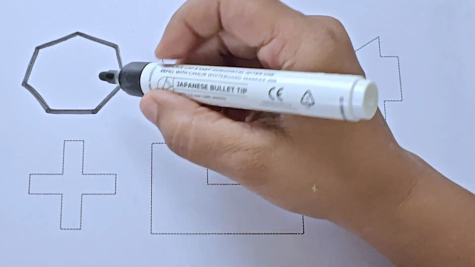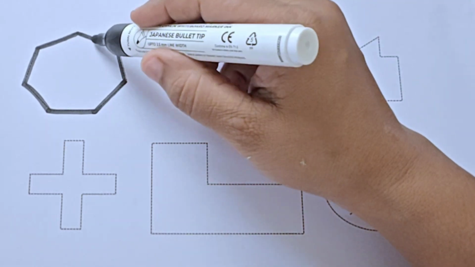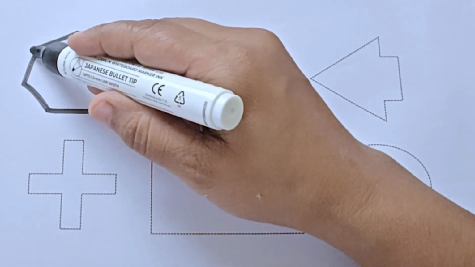It is heptagon. It has 7 sides. 1, 2, 3, 4, 5, 6, 7.